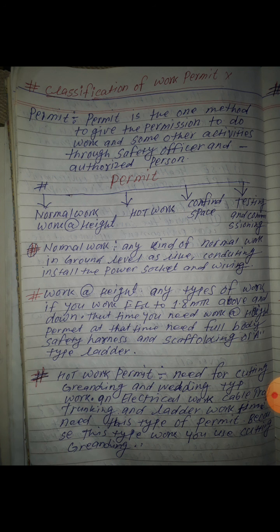So in the permit paper, what are you checking? If you have the permit, what do you check in your permit paper? Because one project has a minimum of 50 to 100 permits allowed in one day, because the project is very big. So many companies are working there, and your company also has many groups working there.